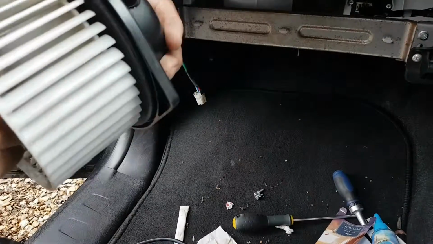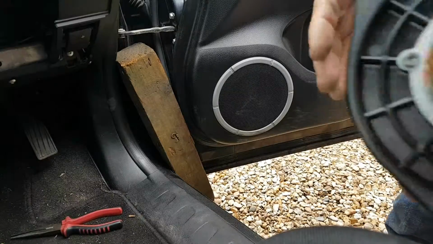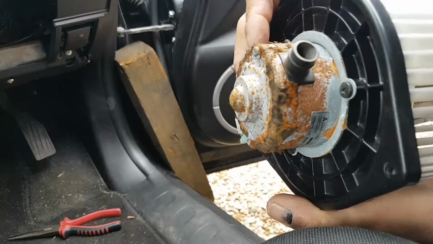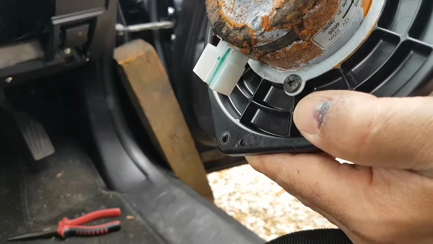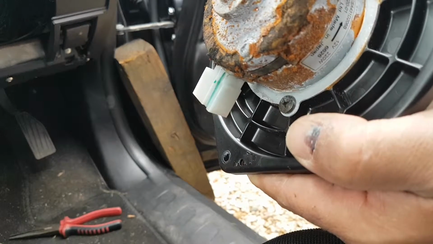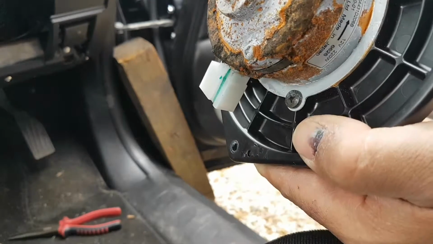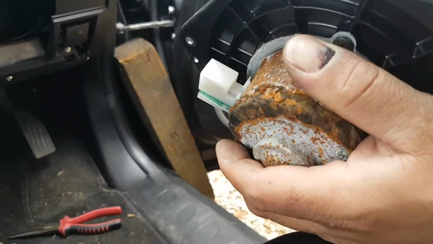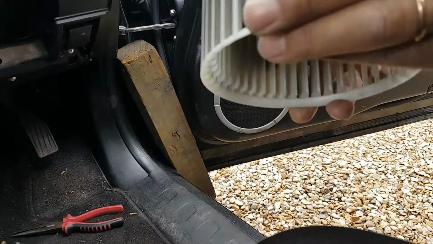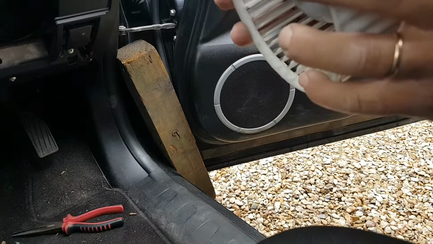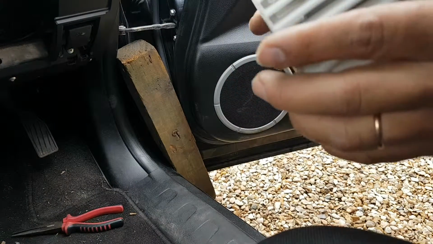Let's take the fan off, perhaps. Or maybe no, hold on. Let's see what we can do with this motor. Okay guys, and I just took that black. This motor looks like it's been in the water or something like that, because it's looking really bad. I don't know if it's ever gonna run again. It looks to me that it's destroyed completely. I don't think it's gonna run, but let's see what we can do. You never know. You never know.